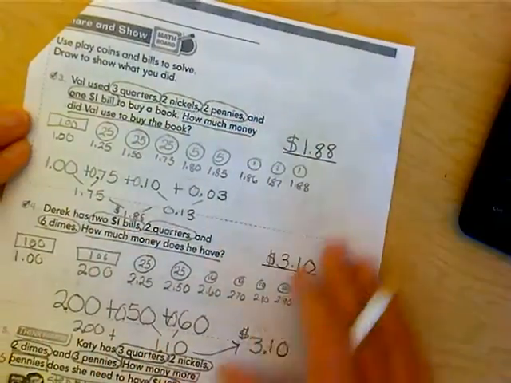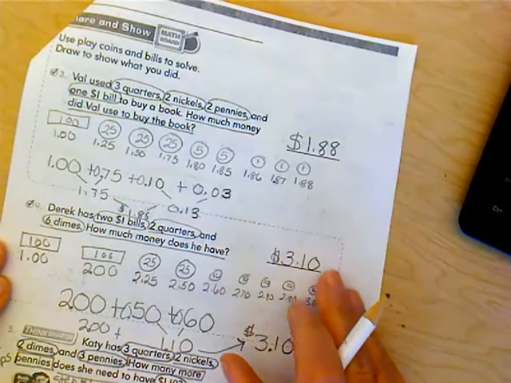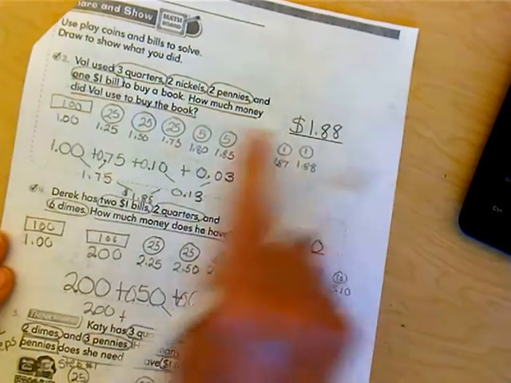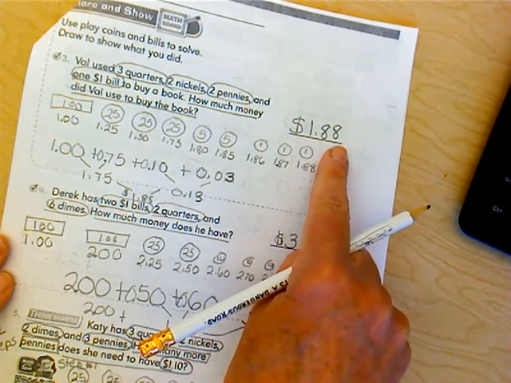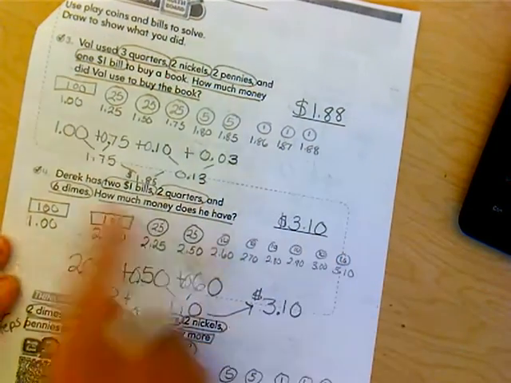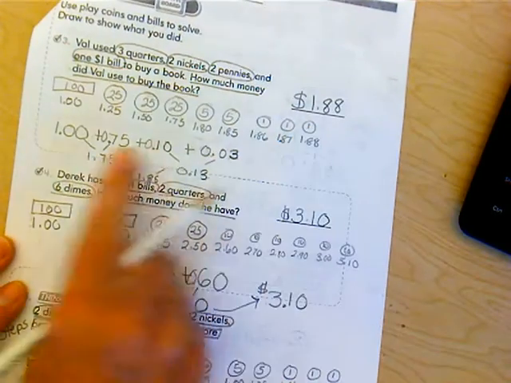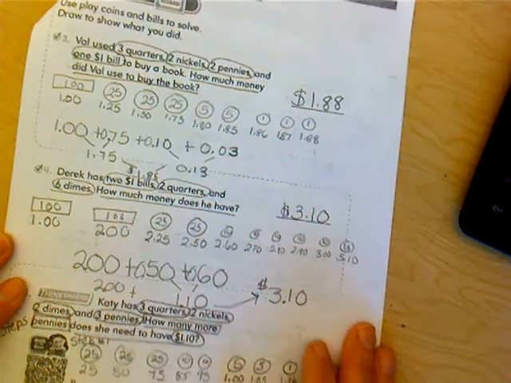So again, we have a page full of word problems, and there are several ways that you could have done those. Problem number 3 was $1.88. I'm going to go through these rather quickly. You could have either chosen to draw the money, or you could have added the values up.